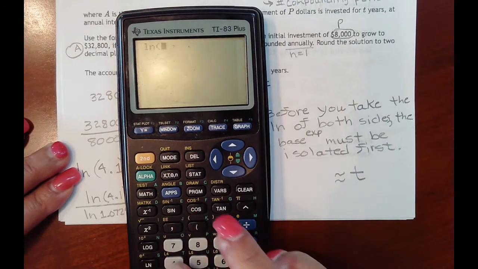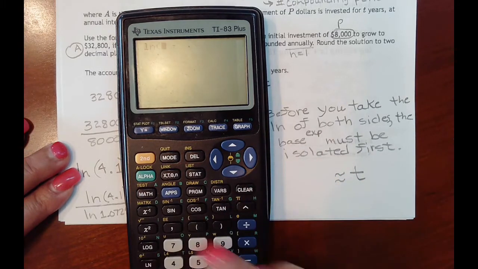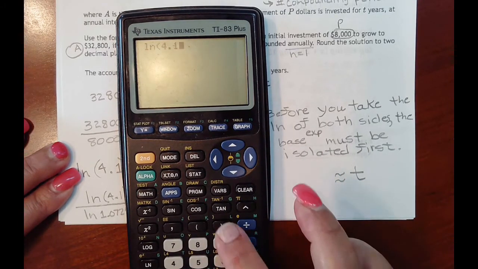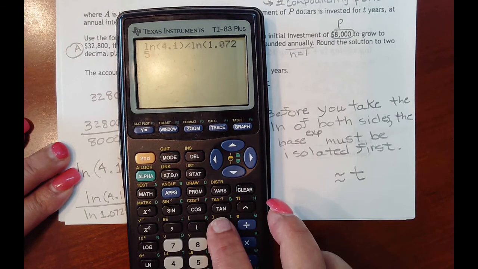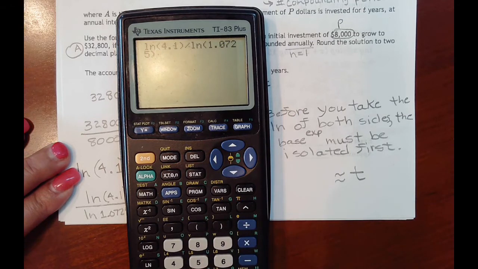Okay, so it's ln of 4.1. Close that up. Divided by ln of 1.0725. And close that up.